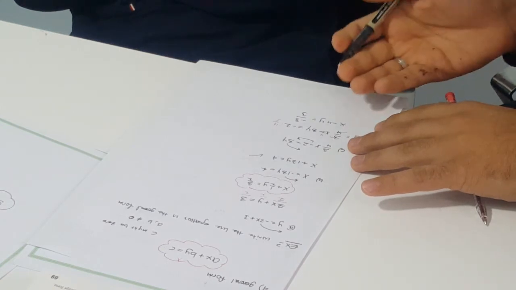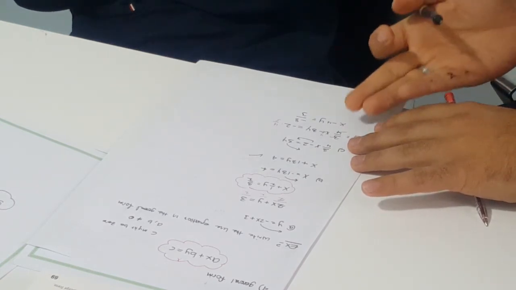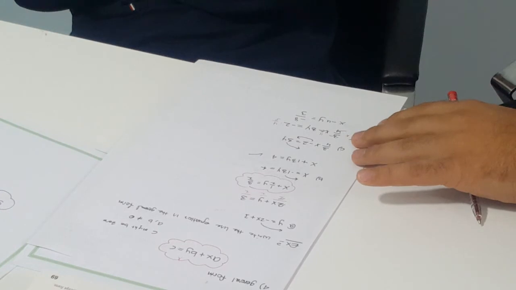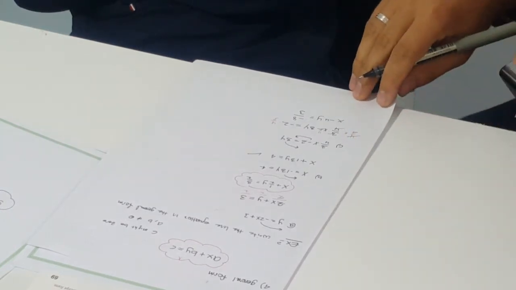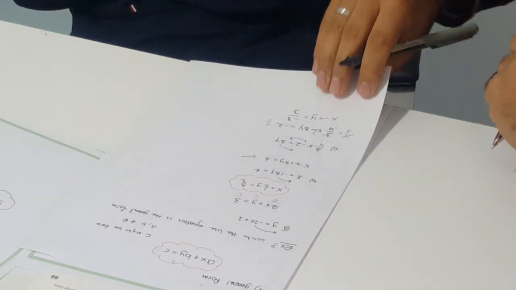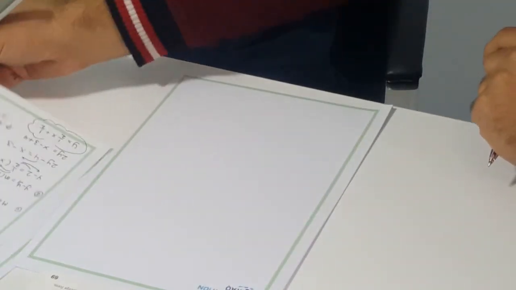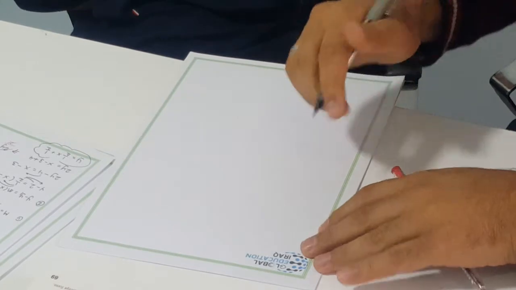Good. Is it a general form? x, y equal to a real number. Yes, good. This one is a general form. This one is example 3, and we have example 4 also.